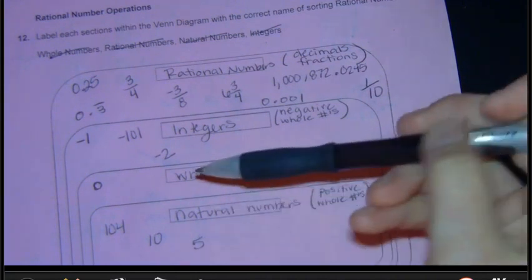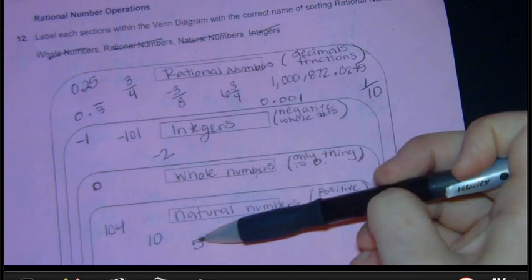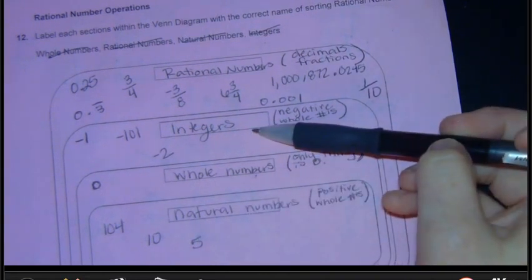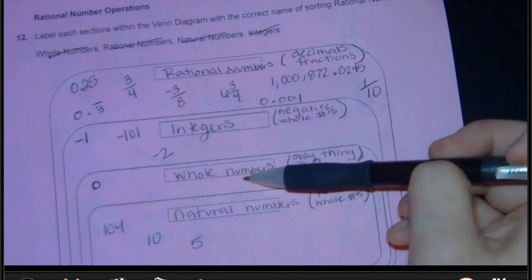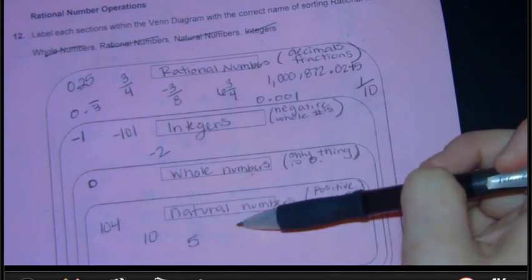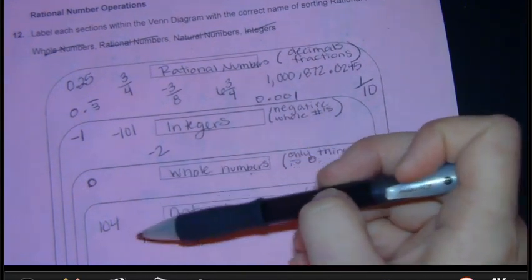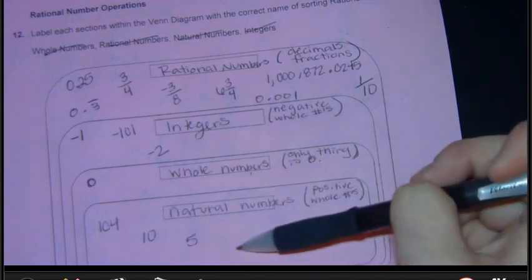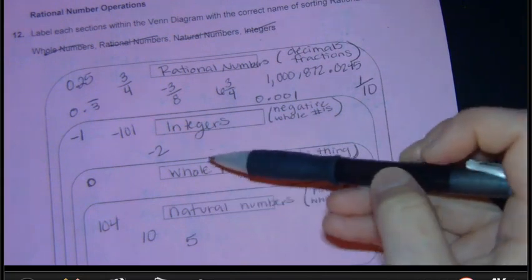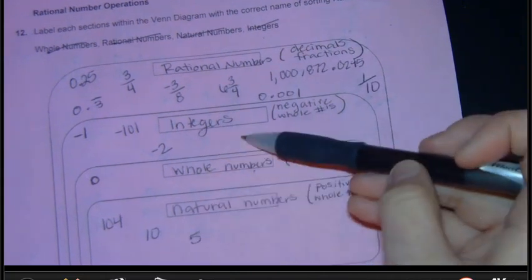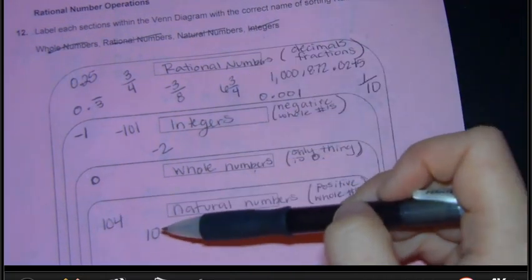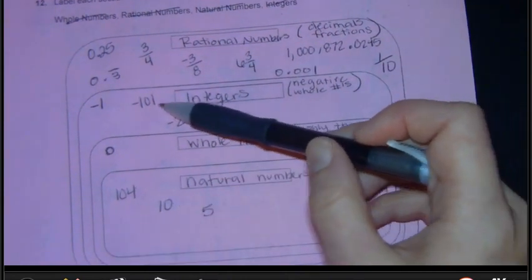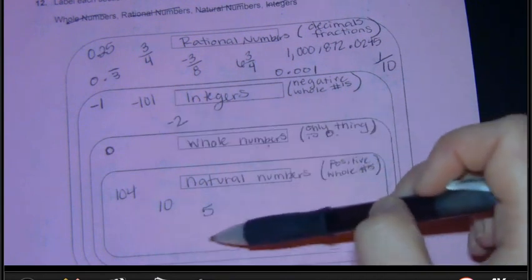Even though 104, 10, and 5 are all in the natural numbers, they are also considered integers because integers include all the whole and all of your natural numbers. We just put 104, 101, 10, and 5 into natural because that's the lowest it can go into. But if you're ever asked, is 10 an integer? That is correct, because 10 is an integer. It's just the positive, and integers include everything on the inside.